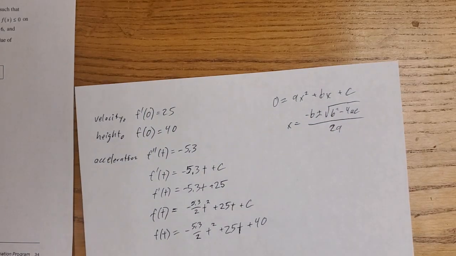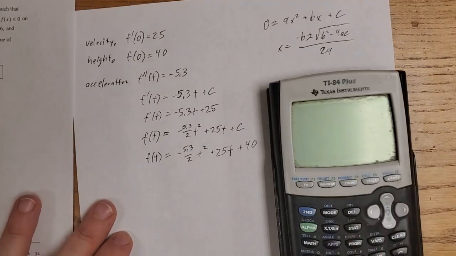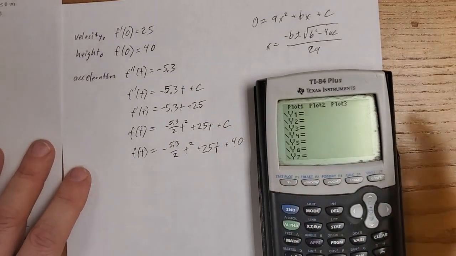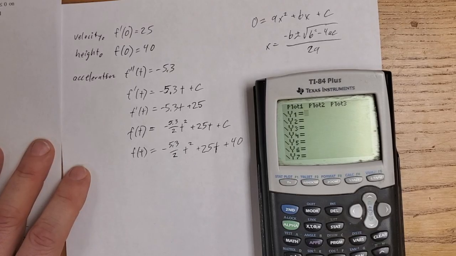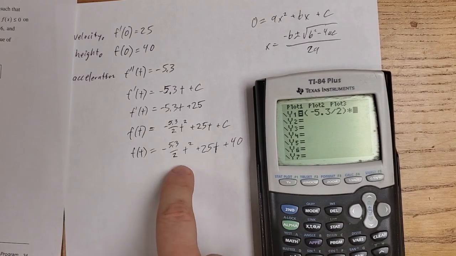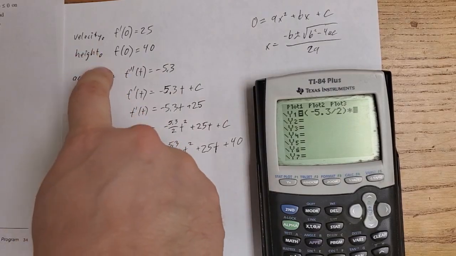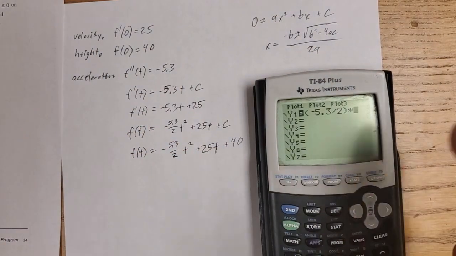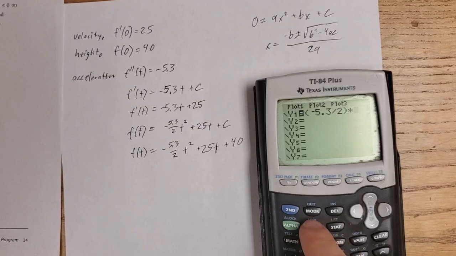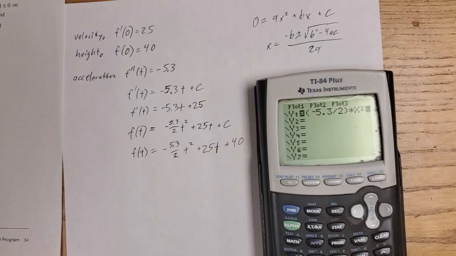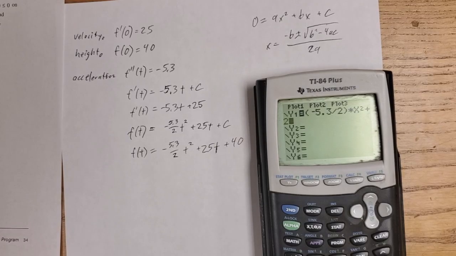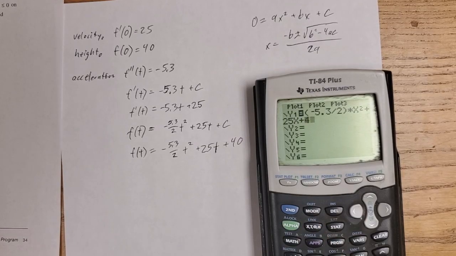But because we are dealing with a graphing calculator, we can actually just graph the whole thing and see where it hits that x-axis. So we're going to put in negative 5.3 divided by 2 times, and again we have t for time and the height, but because we're putting it into the calculator, we're going to translate that back into x, standing in for the time, and the y standing in for the height. So plus 25x plus 40.